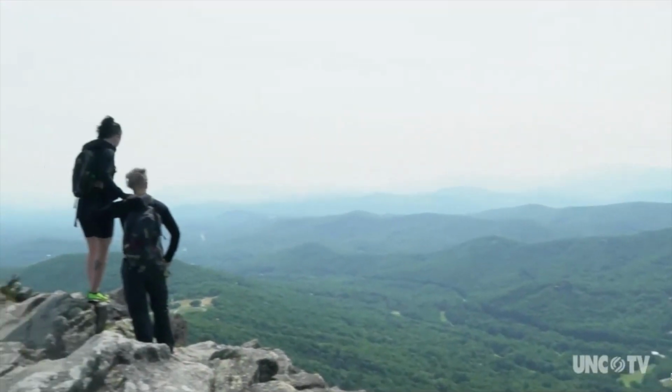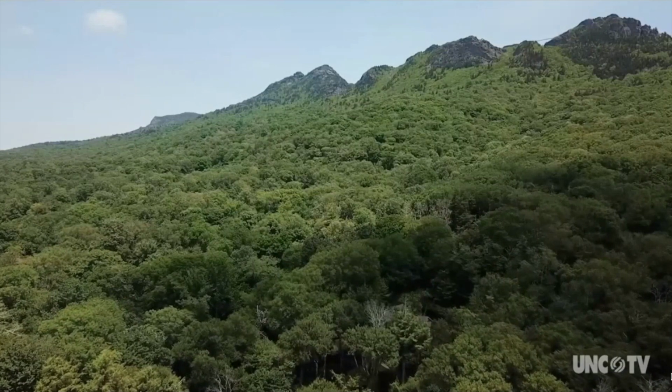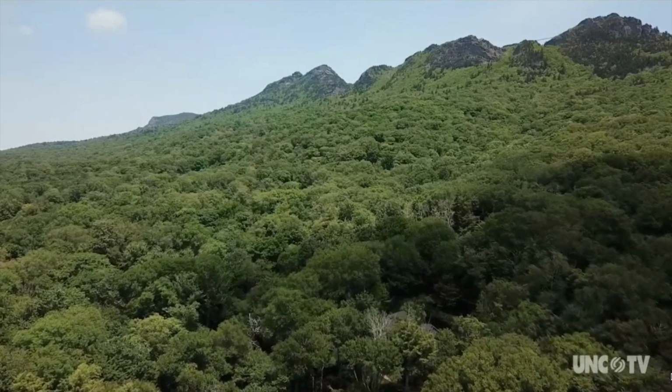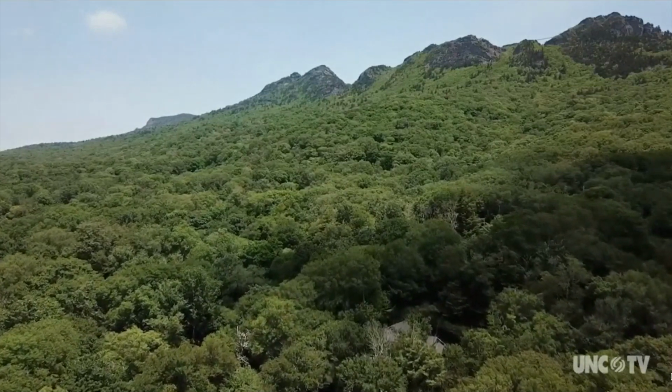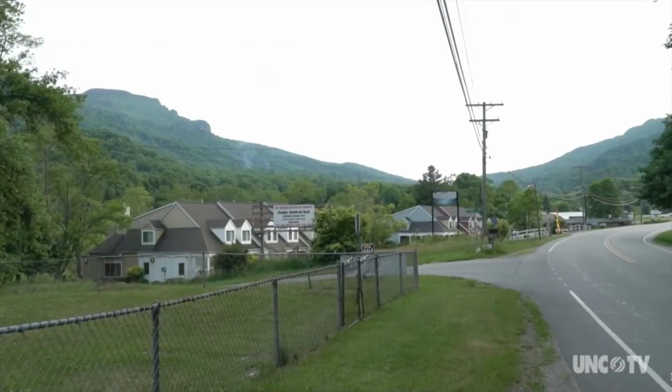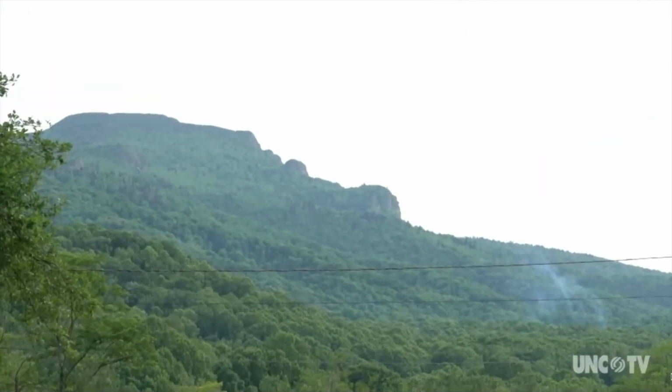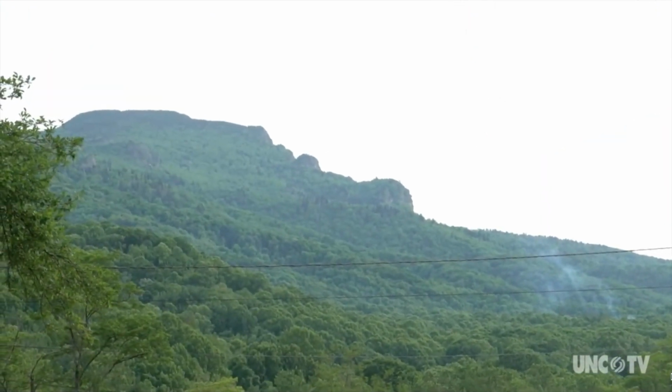As well known as the views from Grandfather Mountain are, it's the view of the mountain that serves as its namesake. Grandfather Mountain got its name from the appearance. When you're looking at the mountain from the northeast, looking upwards, it looks like an old man's face lying down looking up at the sky.